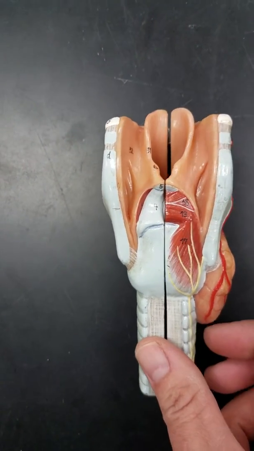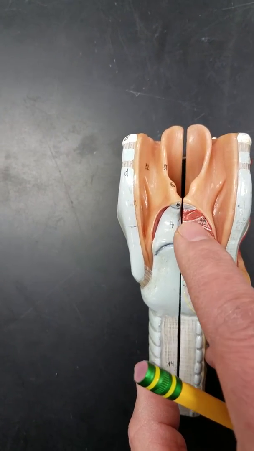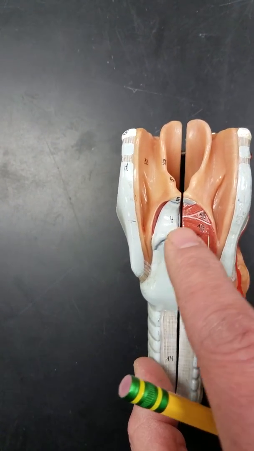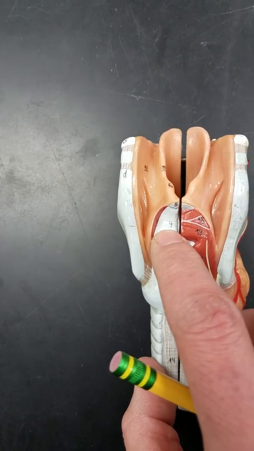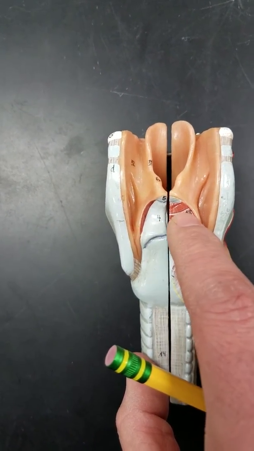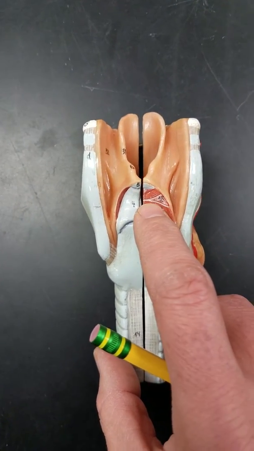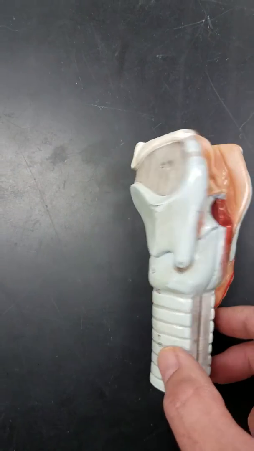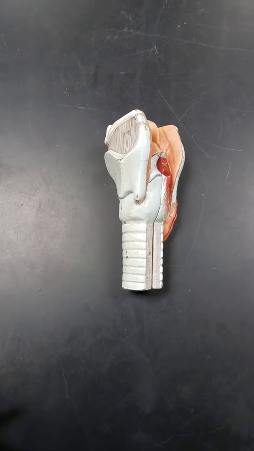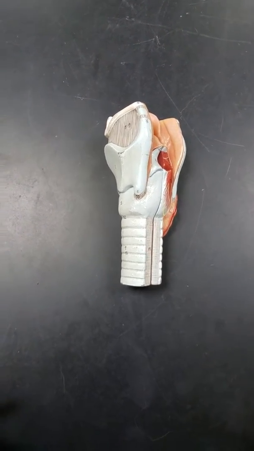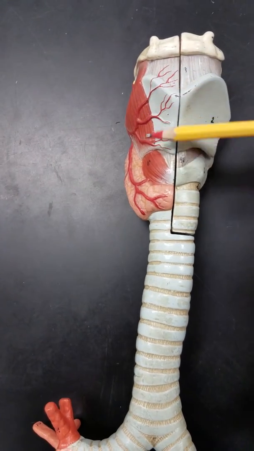Now from the posterior view, we can see some small muscles here. We have these little muscles here known as the arytenoid muscles, and they lie on top of this little piece of cartilage here known as the arytenoid cartilage. Now the arytenoid muscles are the ones that help to put tension on the vocal cords, and that helps us then to adjust the pitch or the tone of our voice. Now, the larynx is the end of the upper respiratory tract.